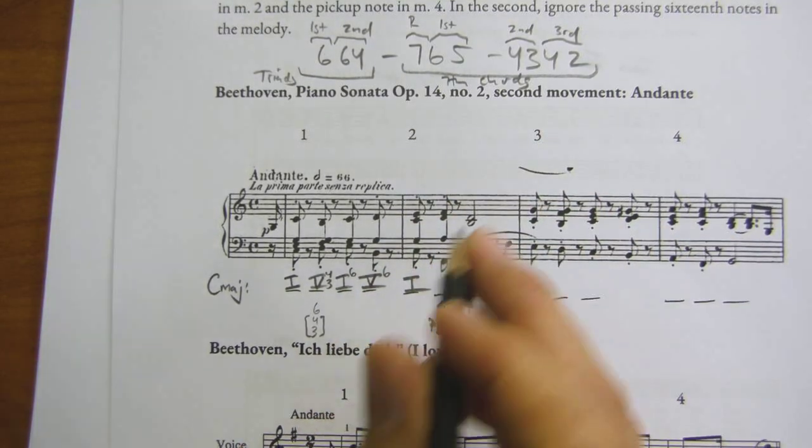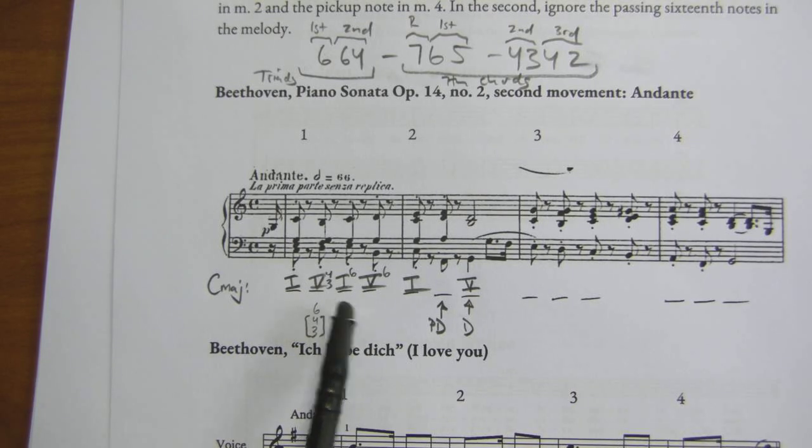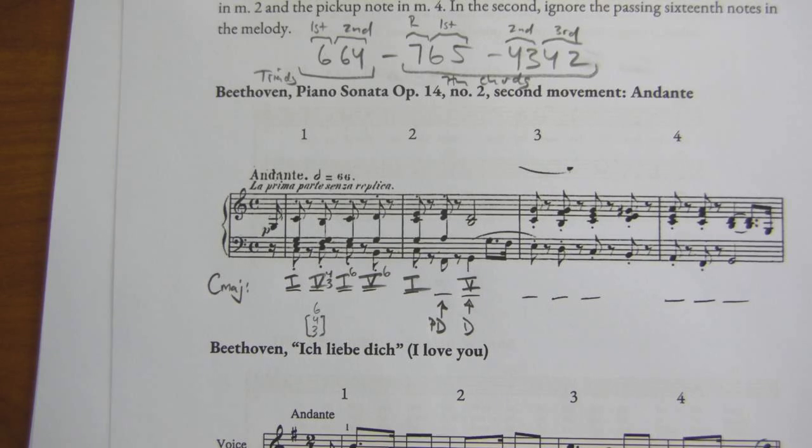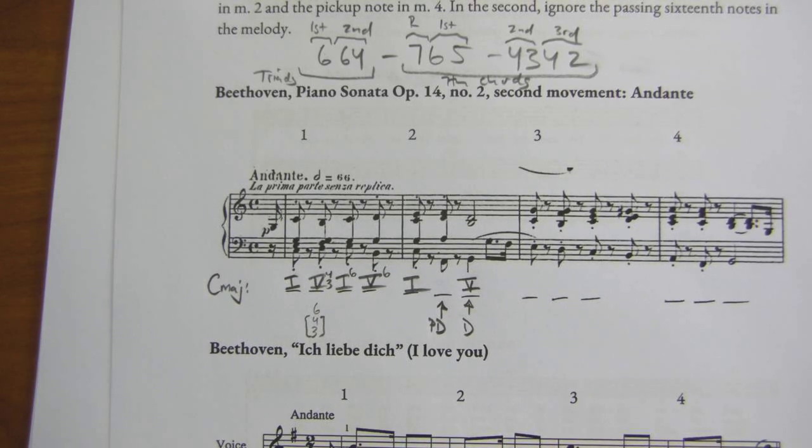And then back to 1. So there's no 7th in this one, otherwise it would be 6, 5. So we have this tonic 5, 4, 3, 1, 6, 5, 6, back to 1. So a sense in which all of this is emphasizing that main 1 chord.